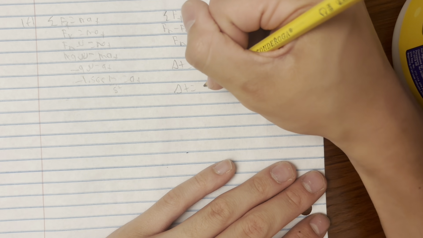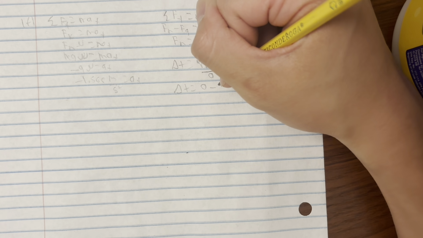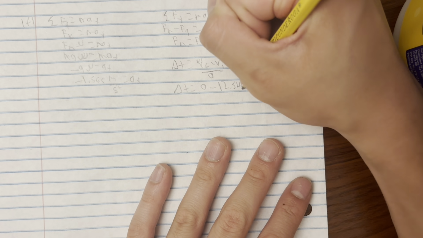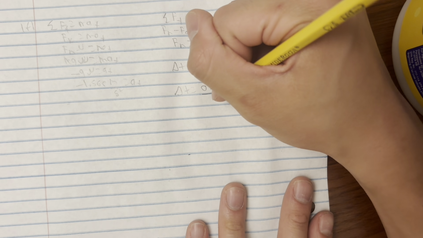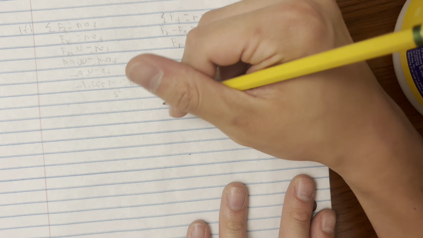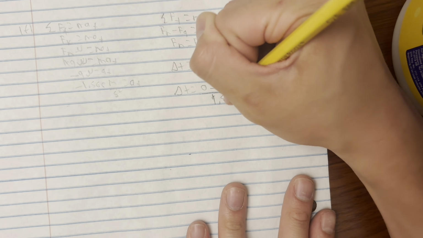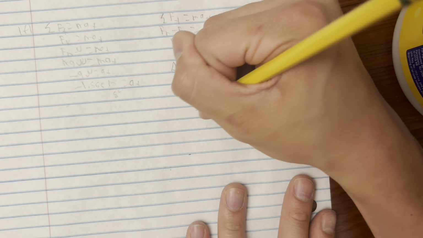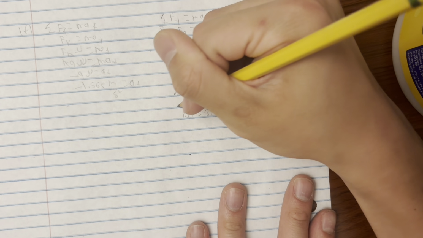Vf in this case is 0, because we're trying to come to a stop. Our initial speed after the collision for the block was 12.548 meters per second, which we found earlier. The acceleration is negative 1.568. Once you do that, our change in time is just 8.002 seconds.